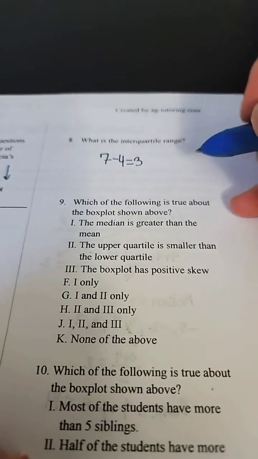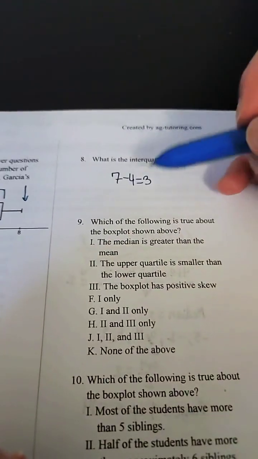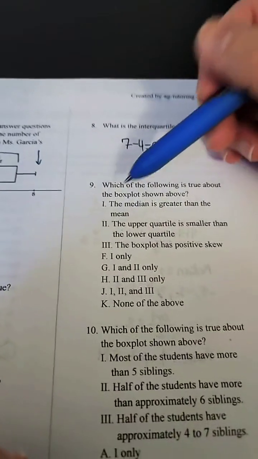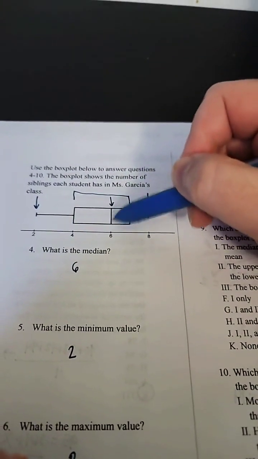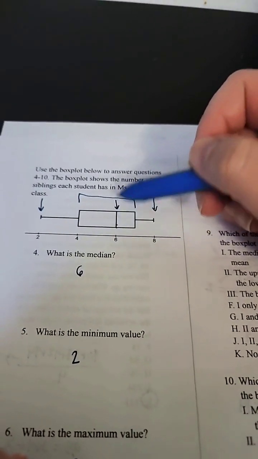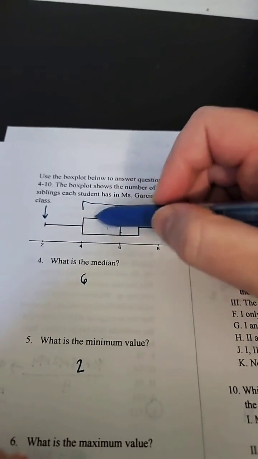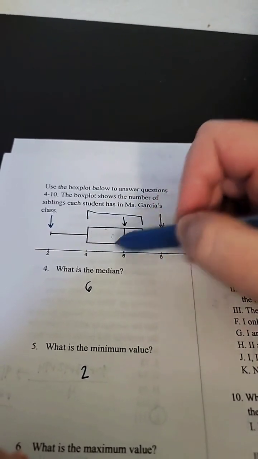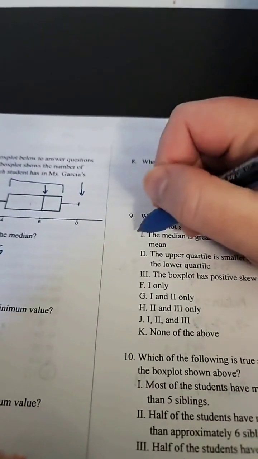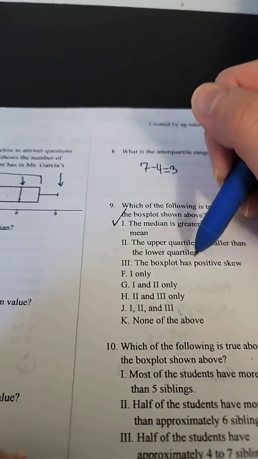So then let's go to number 9. It says, which of the following is true about the box plot shown above? So let's see. This is ACT math. And then it says the median is greater than the mean. So let's see. The median, meaning like this little line, is greater than the mean. So if we look at the box, there's a larger portion of the box to the left, which is representing the mean. So this is the median. This would be like the mean is over here. So the median is greater than the mean.